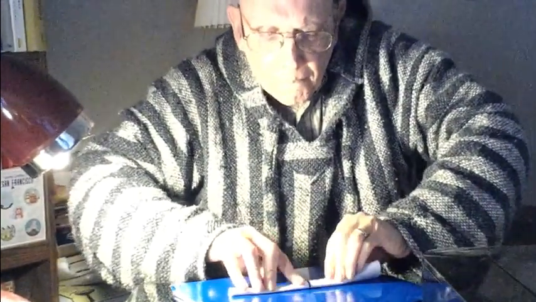Then you take the piece of scratch paper and fold it in half the short way 4 times. 1, 2, 3, and 4.